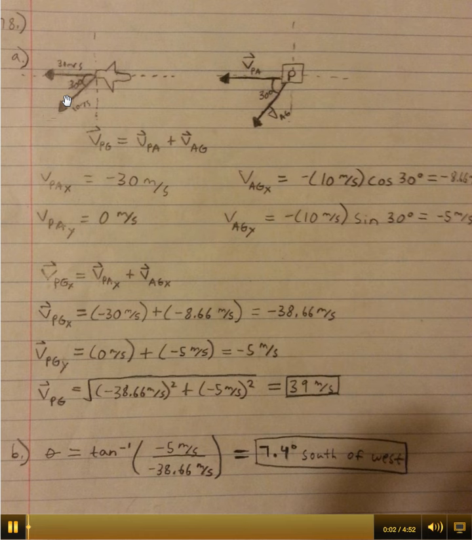So this problem states that an airplane is flying 30 meters per second to the west. Now it says it's flying into a region where the air is blowing 30 degrees south of west, 10 meters per second. So we want to find the velocity of the plane to the ground.